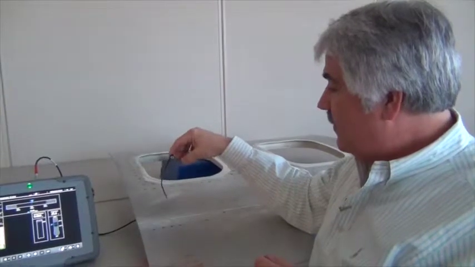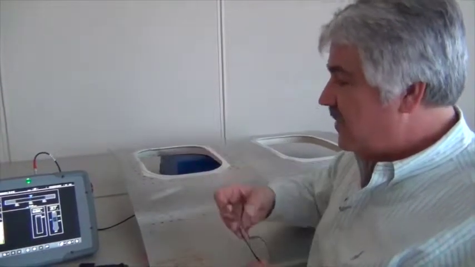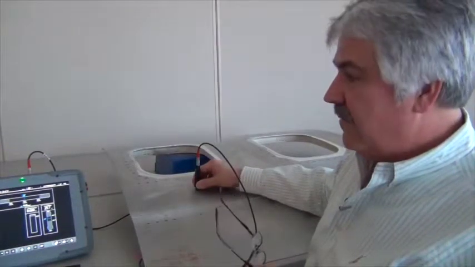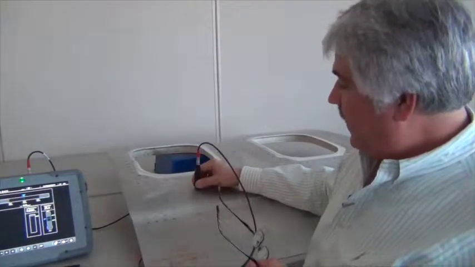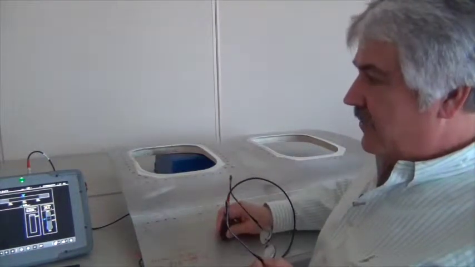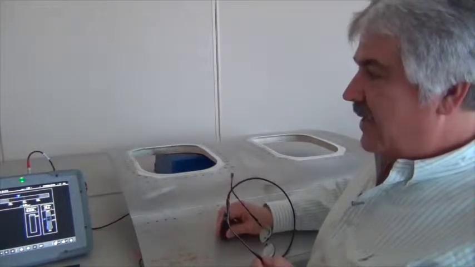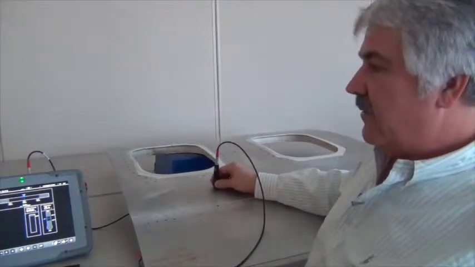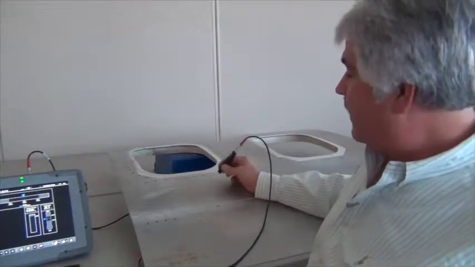In addition to just the materials themselves, you'll notice that the area where I define known good is on a different sheet. I've got a lap joint right here. If I go below the lap joint, there's actually a different material on the lower panel than there is on the upper, slightly different conductivity.